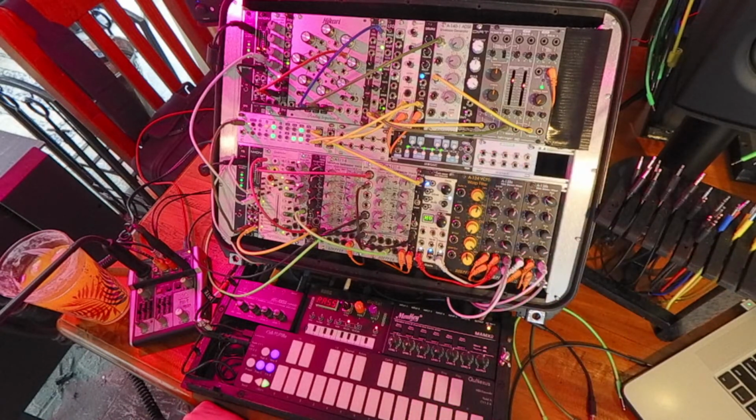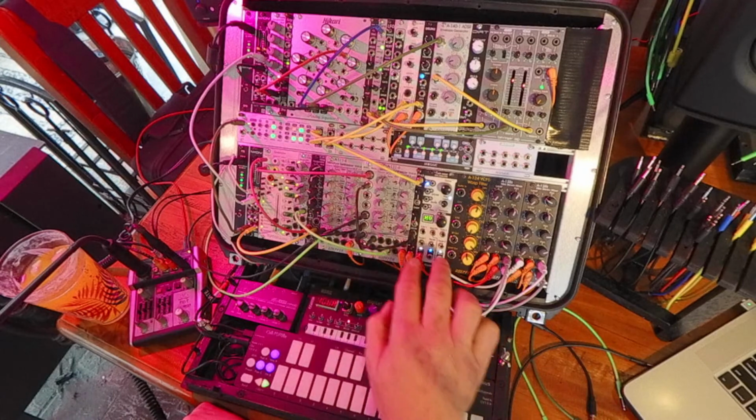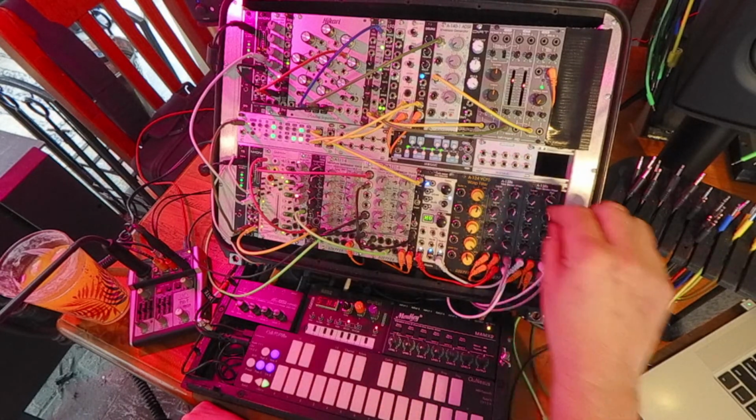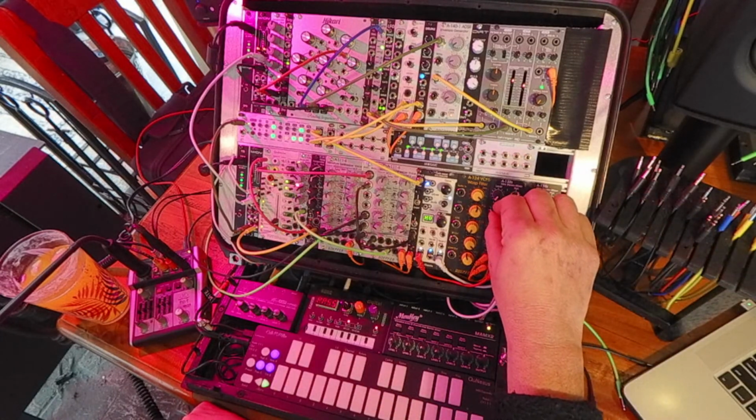Also, like I said, we've also got the ability to use that sub bass, which is currently doing this.